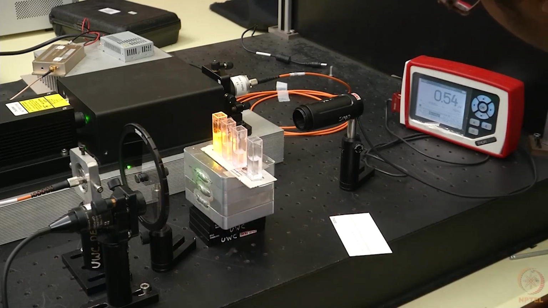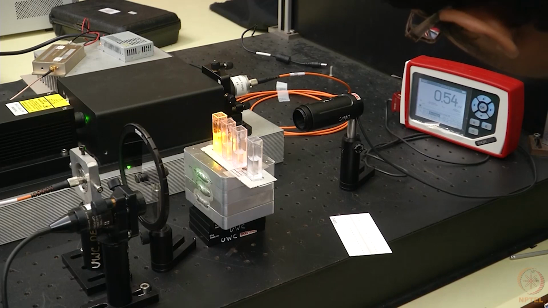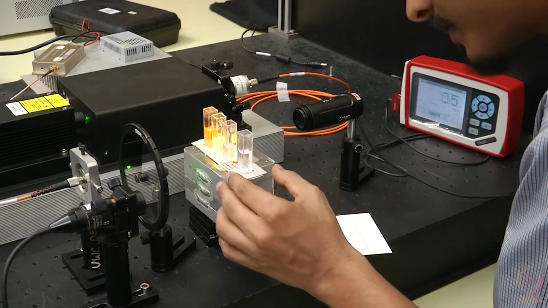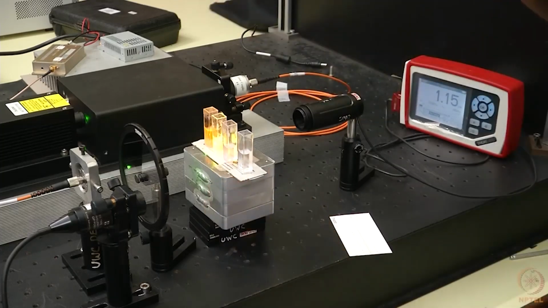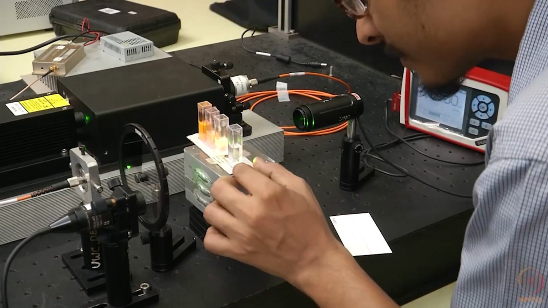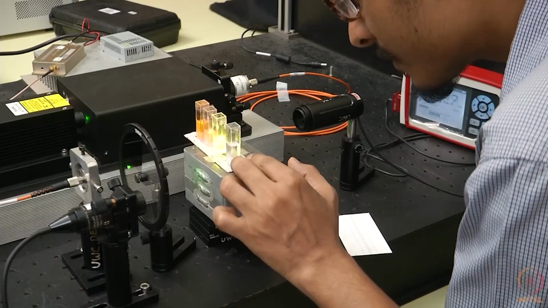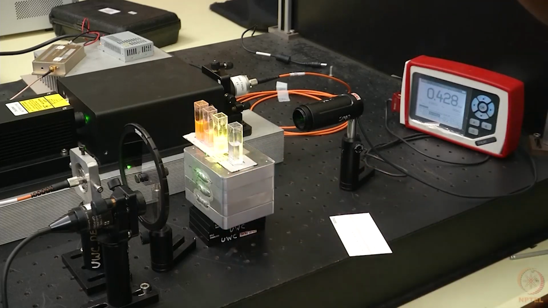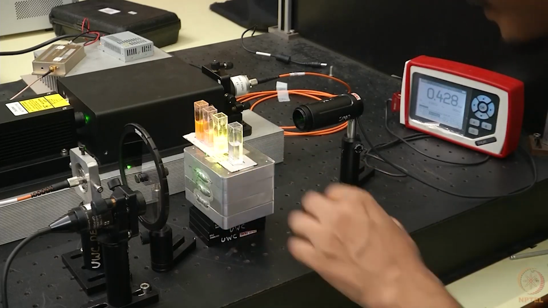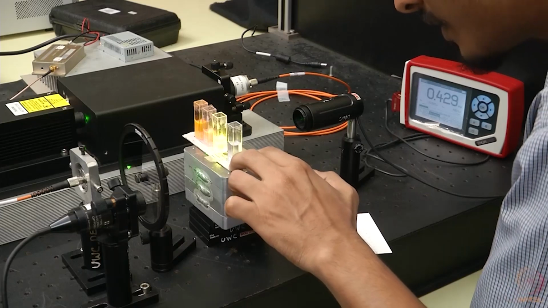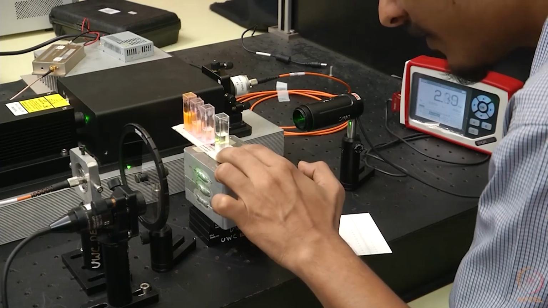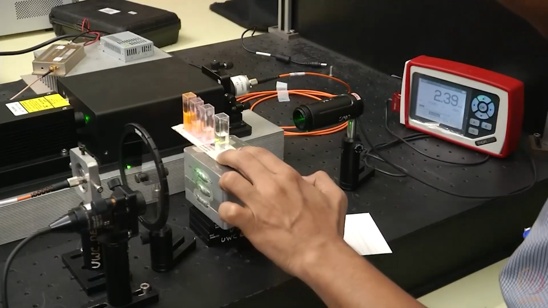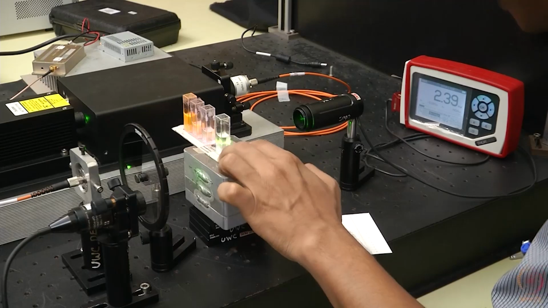So for 3 milliwatt, the transmitted power for the highest concentration of rhodamine is 0.54 microwatt, then 1.14 microwatt, 0.428 milliwatt for the lowest one, and for the reference solution we have 2.39 milliwatt.